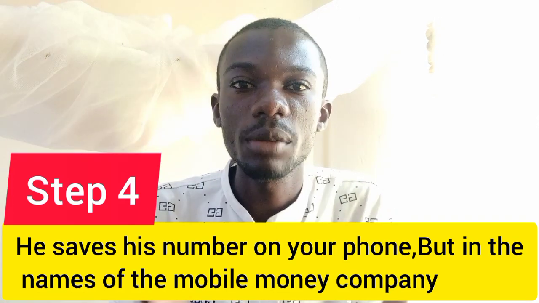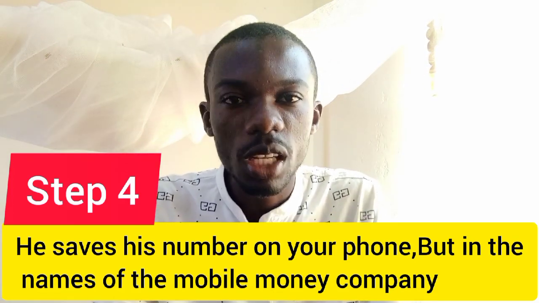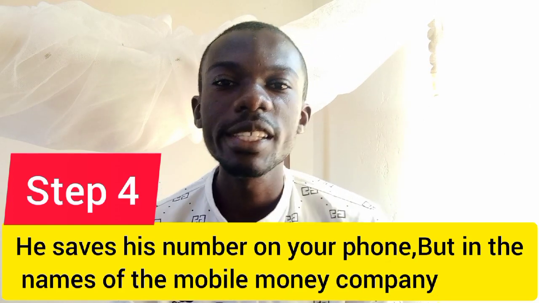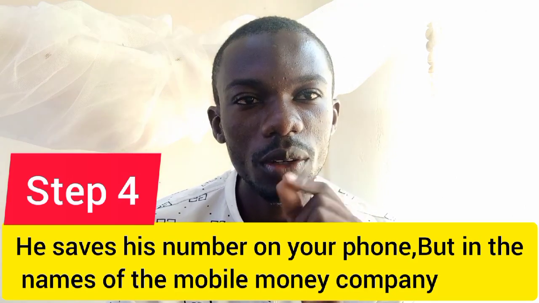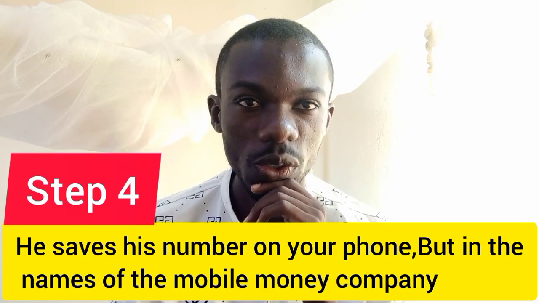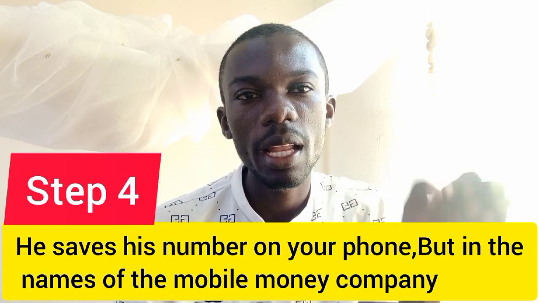For example, we are dealing with MTN. This applies for all the networks, please. They can use any network to steal from you using this trick. So what he does, he gets your phone and saves his number. By the way, even if you are not an agent, you can be stolen using this trick, because he gets your phone and saves his number as MTN mobile money. For example, I'm taking an example, we are using MTN.